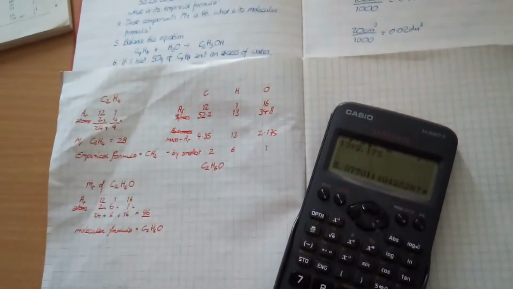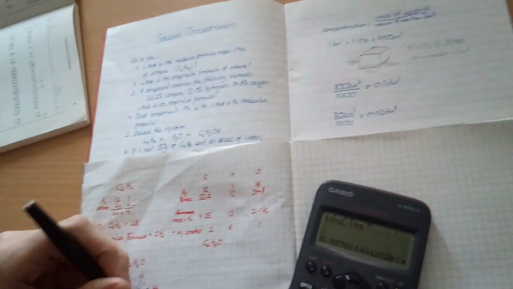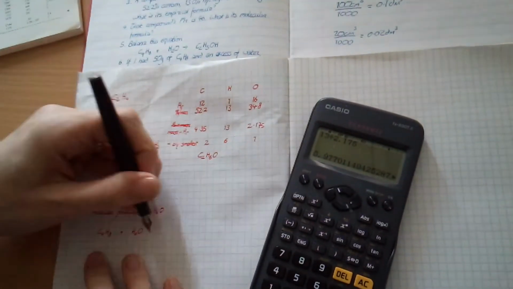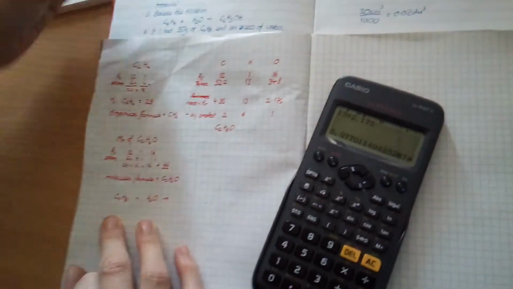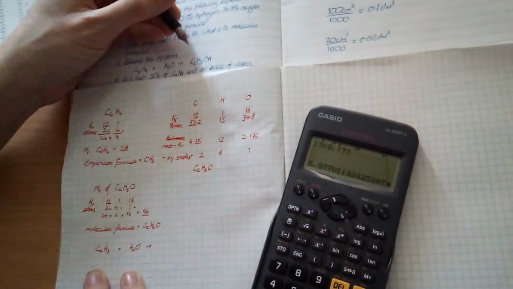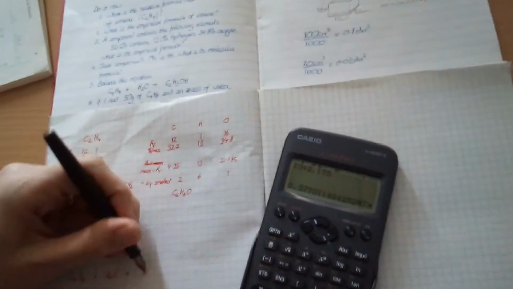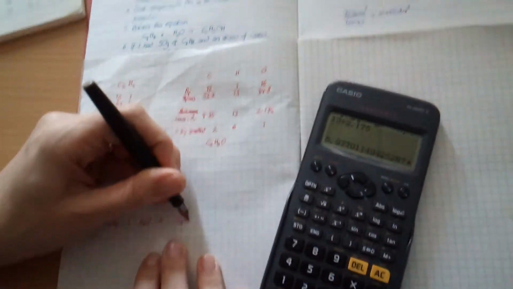So, number 5, balance the equation. C4H8 plus H2O. I was really nasty here. I gave you an equation that wouldn't possibly exist in real life because the one that would do it, ethene and water makes ethanol, is perfectly balanced. And I wanted you to have a go at balancing. So I was a bit mean and gave you an impossible equation, but it does balance.